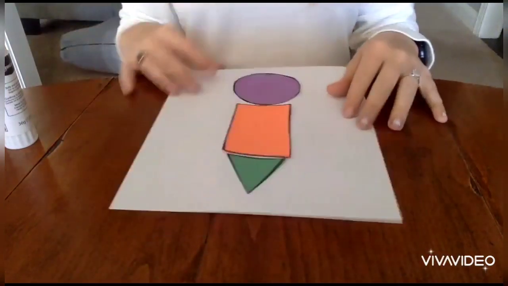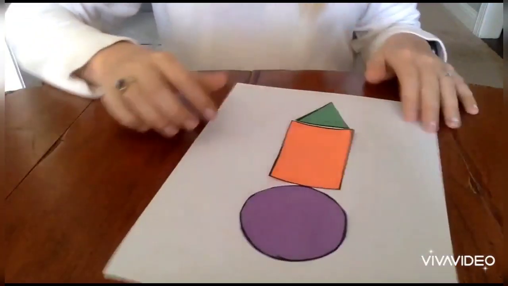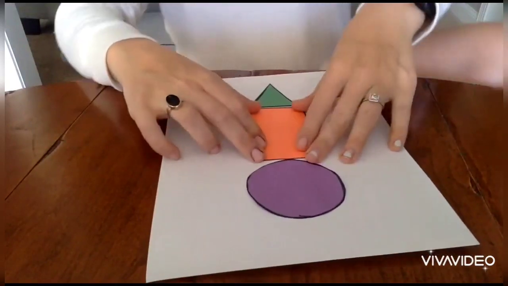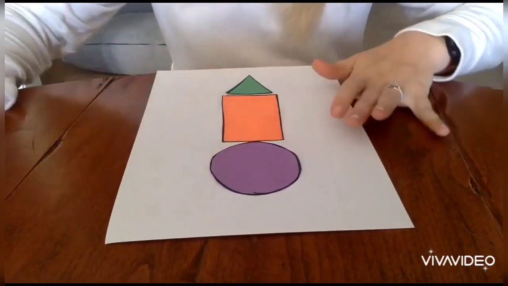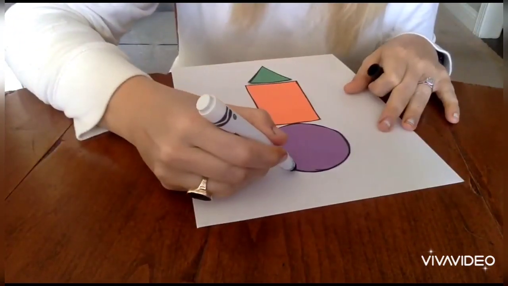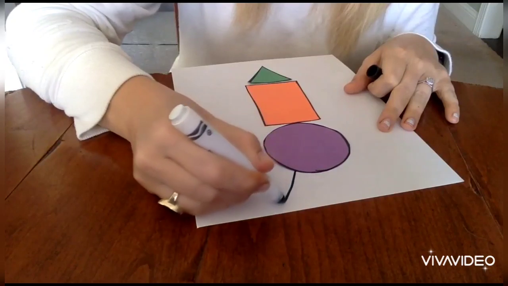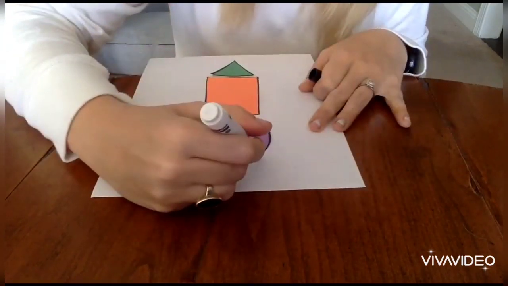Do we have an insect? No, not yet. There's other parts that we saw that we needed. What are some other things that we needed? Let's see. Ooh, I remember it needs 2 antennae. So I'm going to go to the top of his head, and I'm going to draw 2 little feelers coming off. You can do whatever color you want.